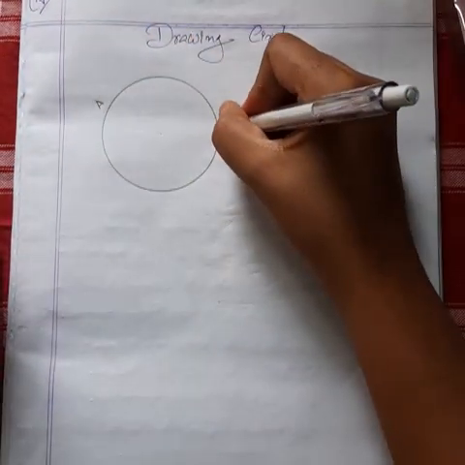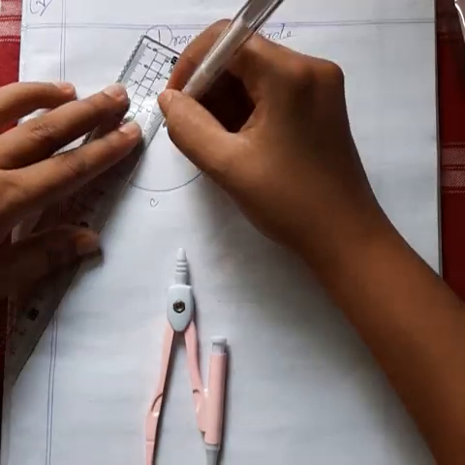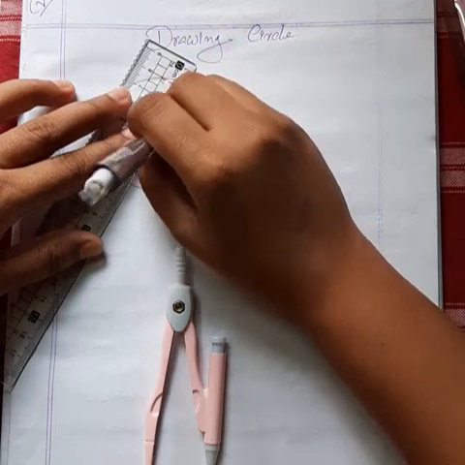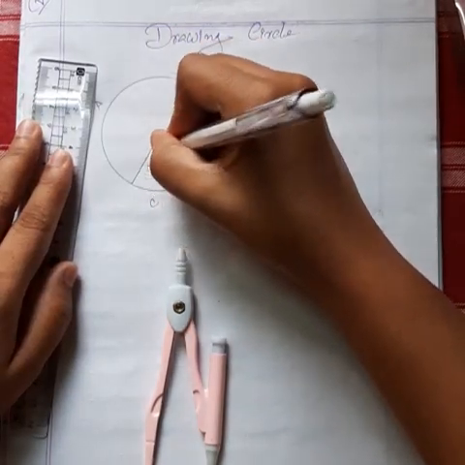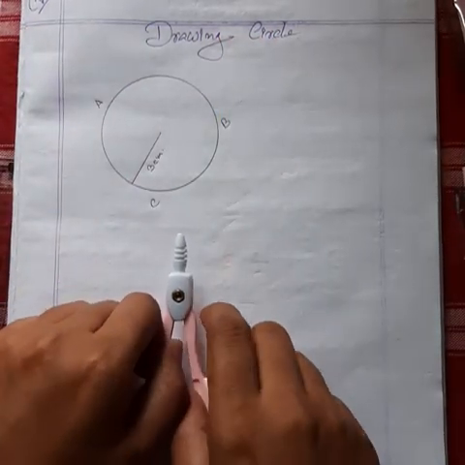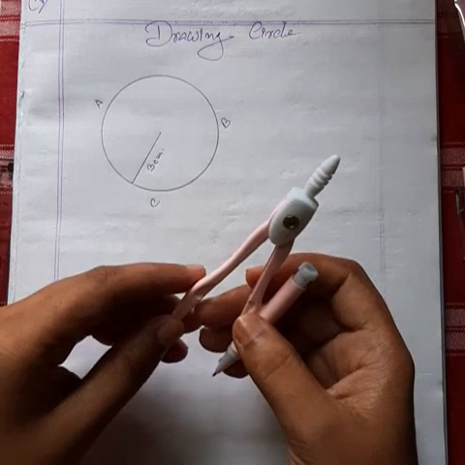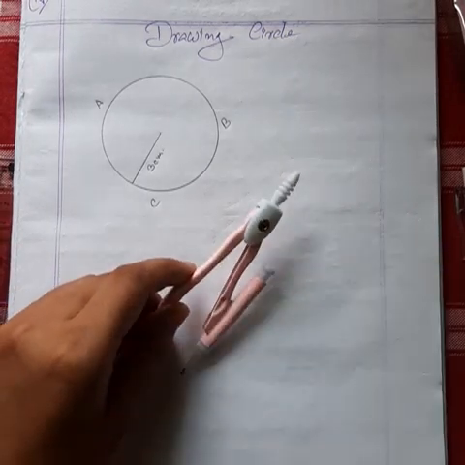A, B, C with 3 centimeter. It is 3 centimeter with a radius. If anyone asks you to draw a circle whose diameter is 5 centimeter.